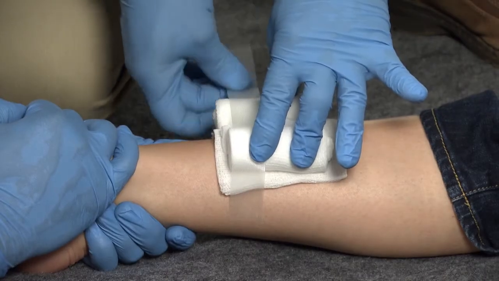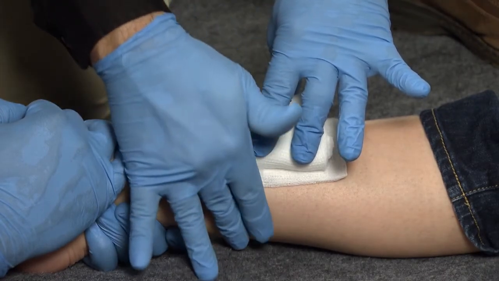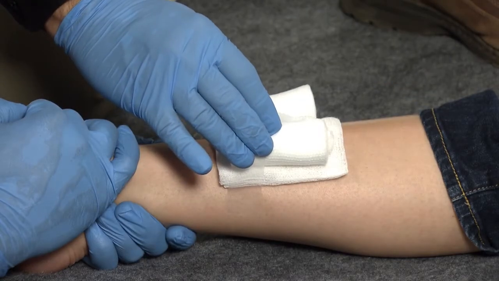Apply the pads on either side of the fracture site. The pads should be bulky enough to protect the protruding bone ends. They can be held in place with tape until the bandage can be applied if the first aider is alone.